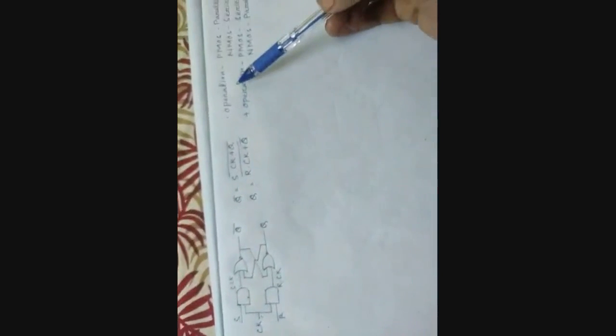In this equation dot and plus both operations are used. For dot operation PMOS are connected in parallel and NMOS in series. For plus operation PMOS is connected in series and NMOS is connected in parallel. So let's draw the diagram.